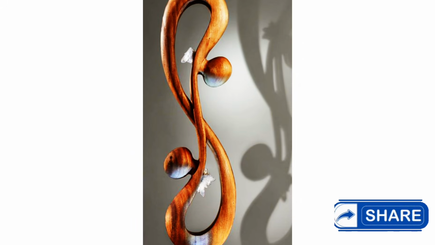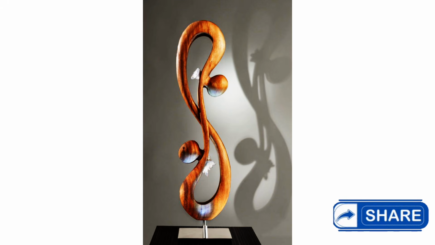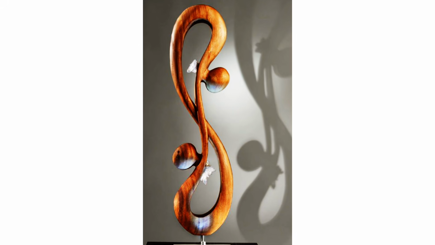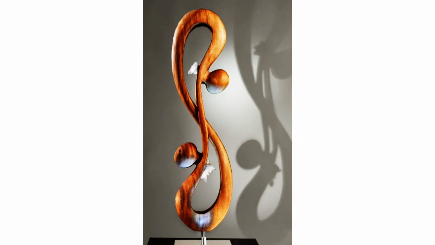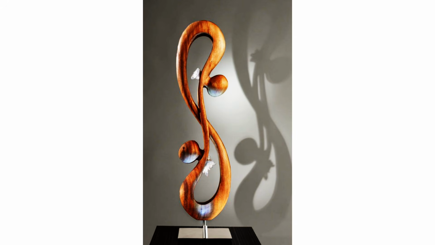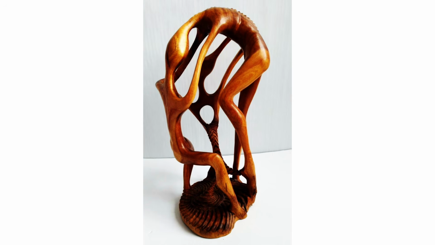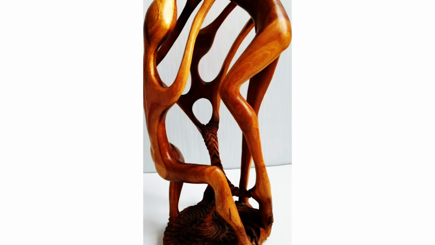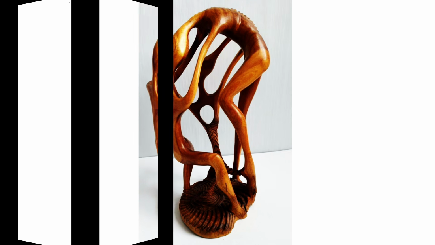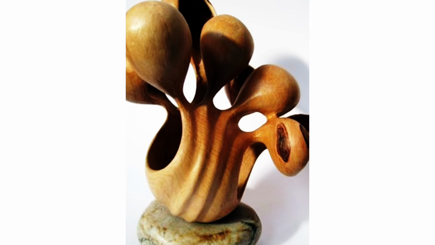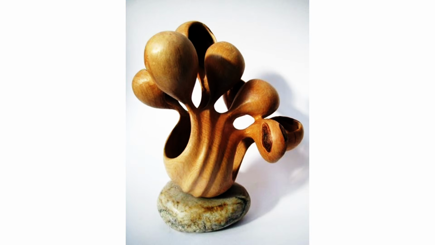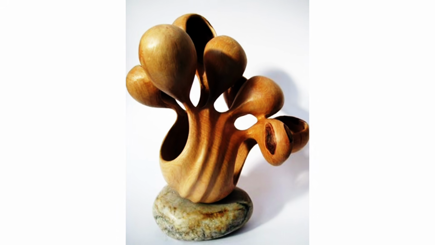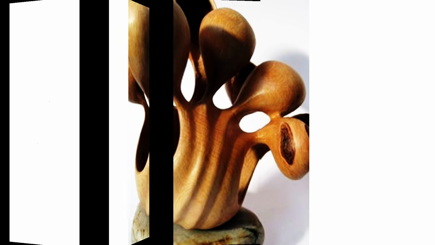There is no single style in abstract sculpture. Some artists focus on minimalism, simple shapes with clean lines. Others create complex, layered forms full of movement and energy. Some sculptures are geometric. Others are organic and flowing. Some feel calm and balanced. Others feel chaotic and intense. The style reflects the artist's personality and their message.